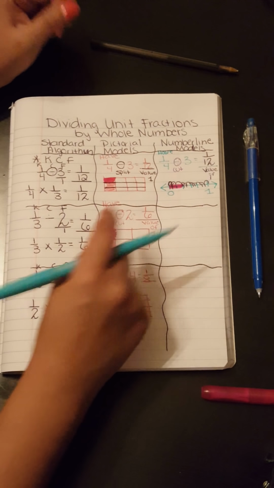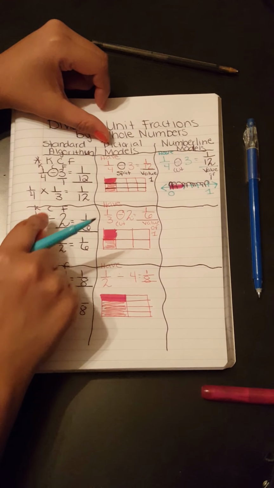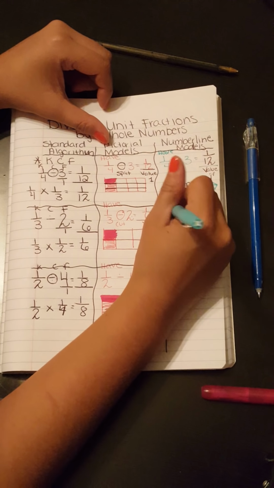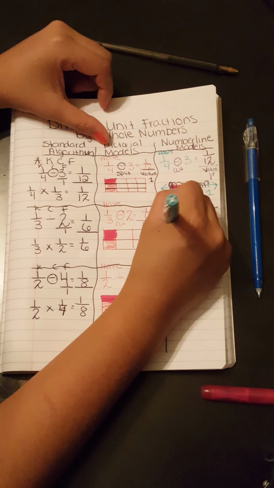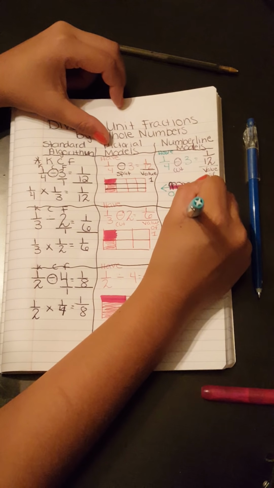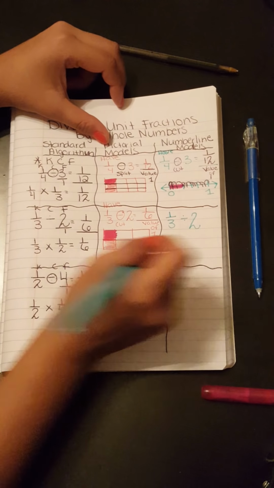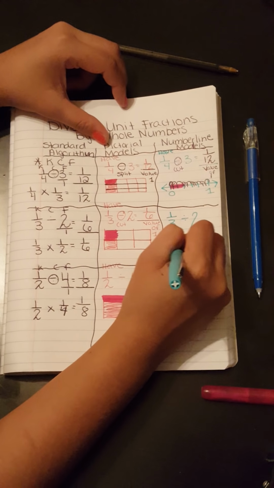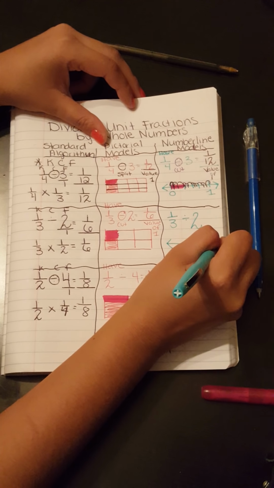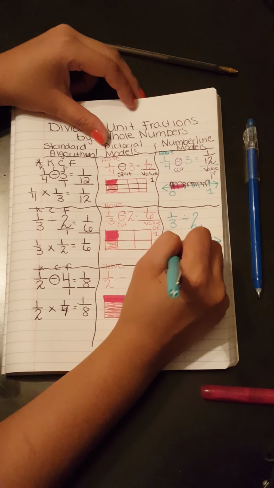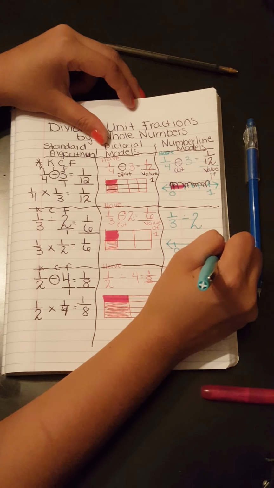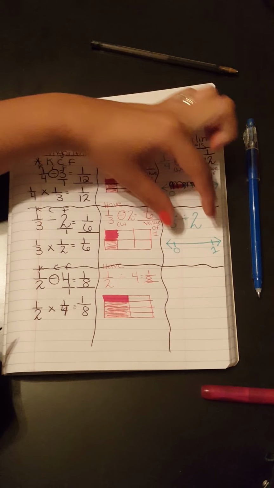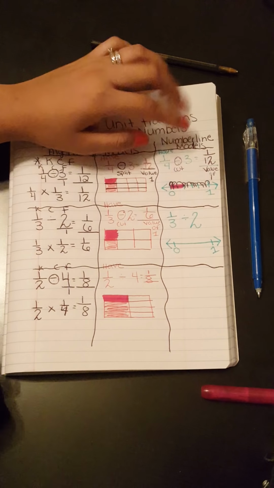Let's go ahead and do another one. Let's do the next one. 1/3 divided by 2. So I'm going to go ahead and start by creating my number line. Start at 0, end at 1, and of this little piece, I only want 1/3 of it.